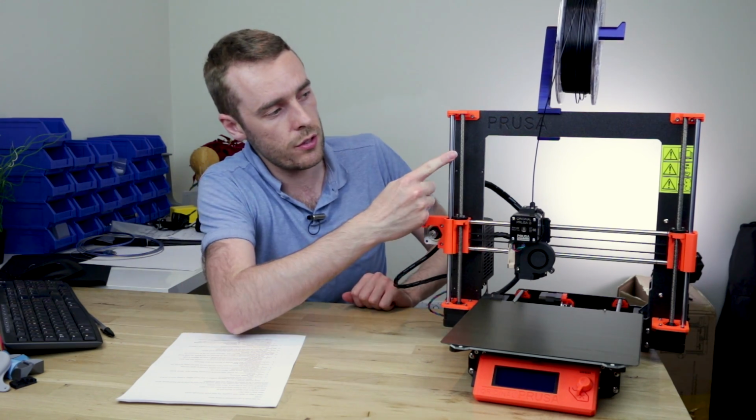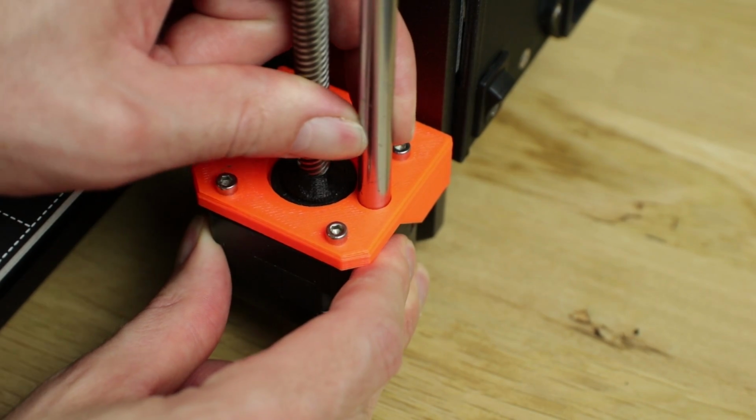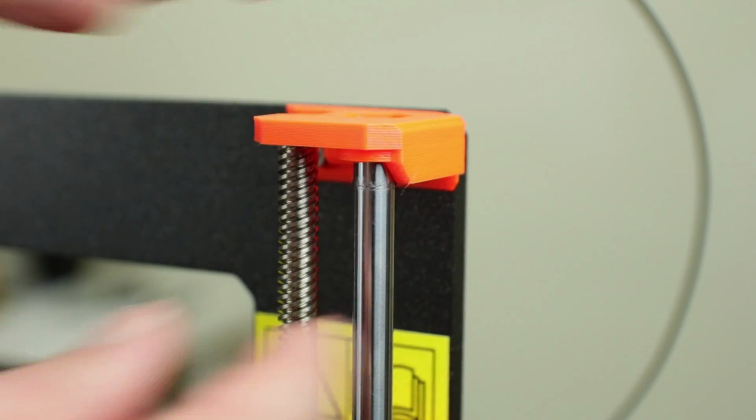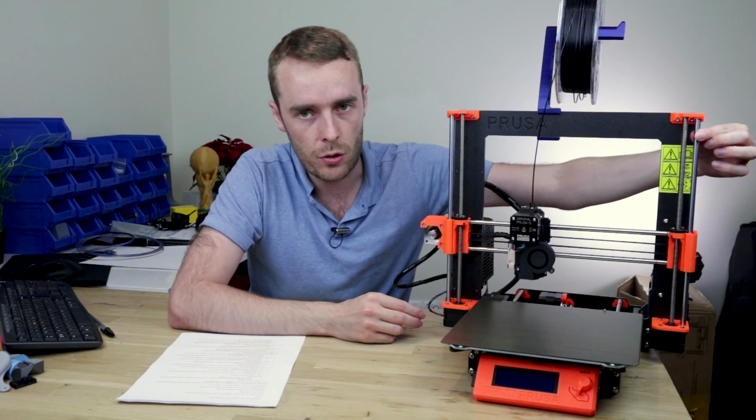The next thing is loose Z-axis rods, which of course the smooth rods are here and here. You want to make sure that these are stiffly mounted. So if you hold this part and this part, if there's any rattle between the two, if there's any movement, then that's no good. You want to make sure that they're firmly in place.